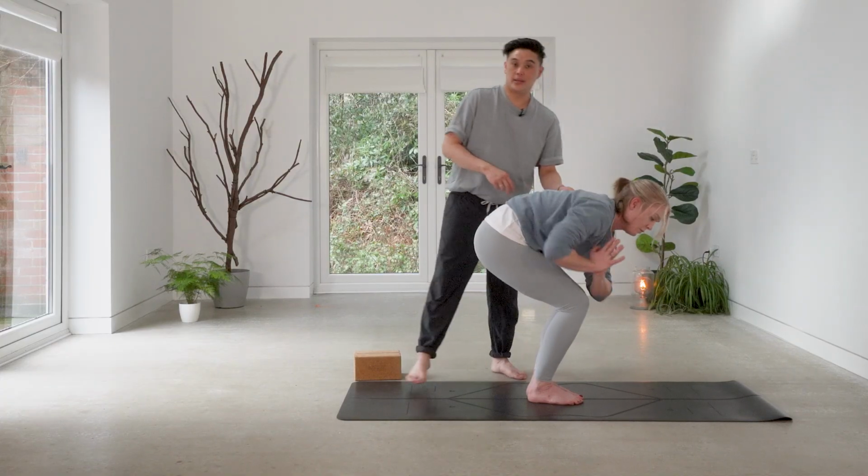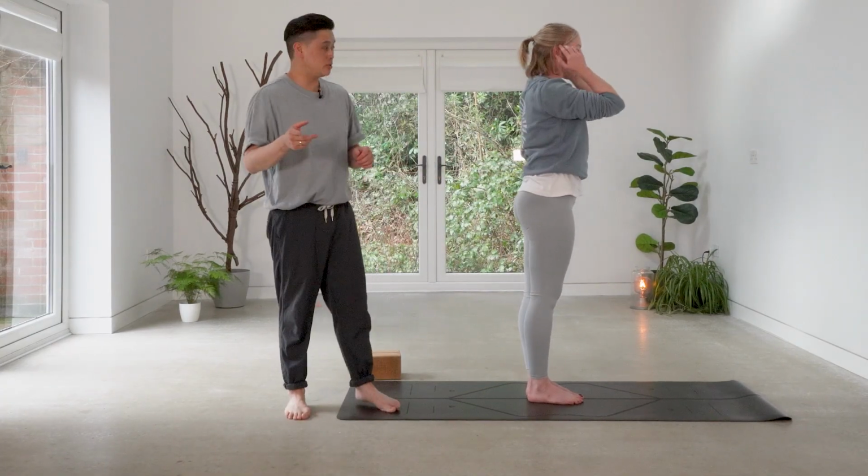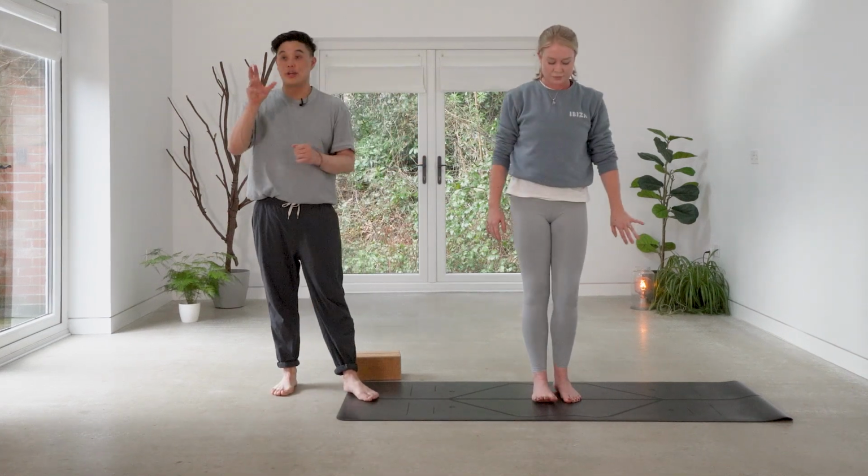And so come on back up. Everyone can do this with me now, please. Chair pose, face forward for me. So everyone's in chair pose.